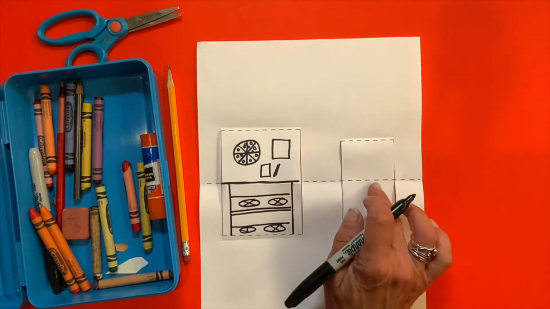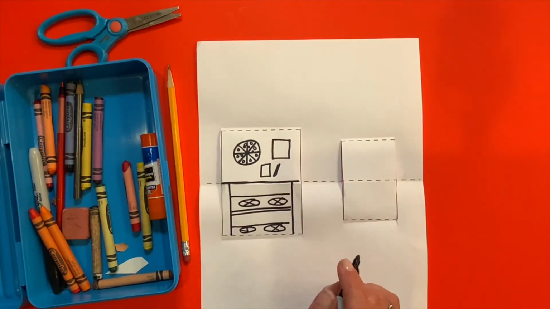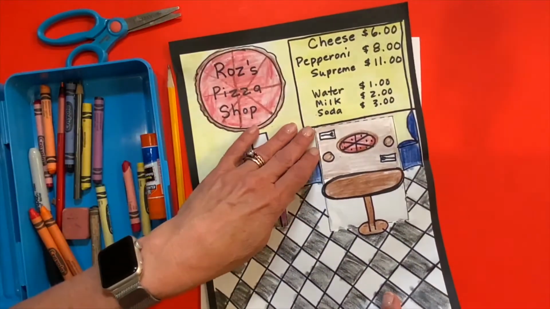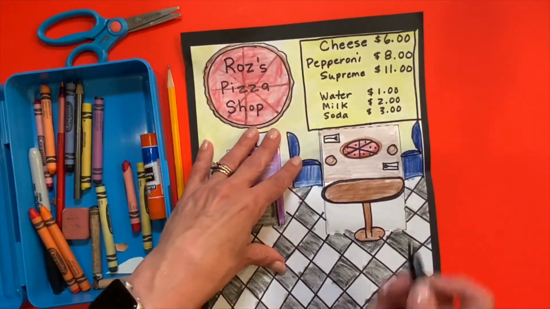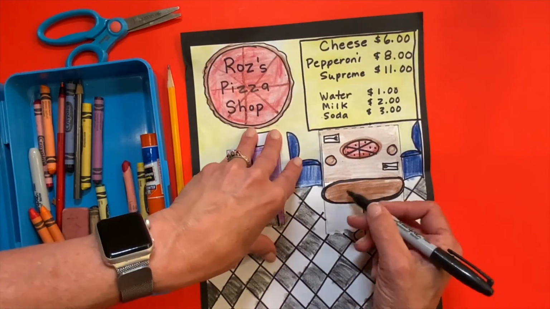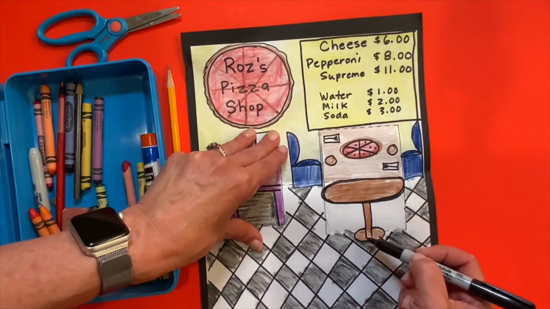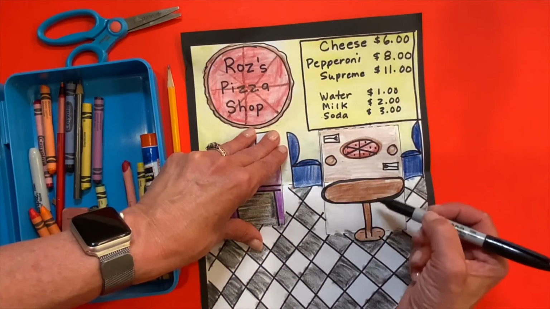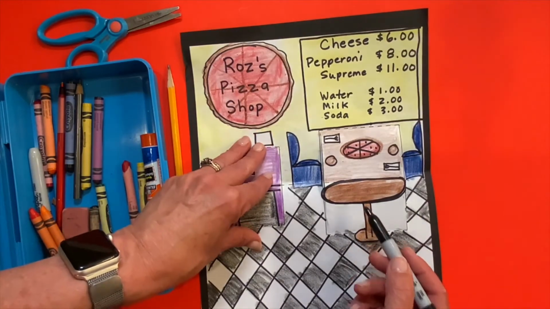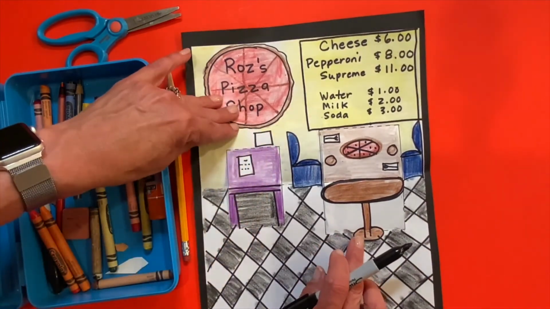Now this is going to be a little table. Let me show you. This table that I drew had a round top. So you could definitely do a round top, and it only had one leg in the middle and a circle. So that's one way you could do your table, like that.